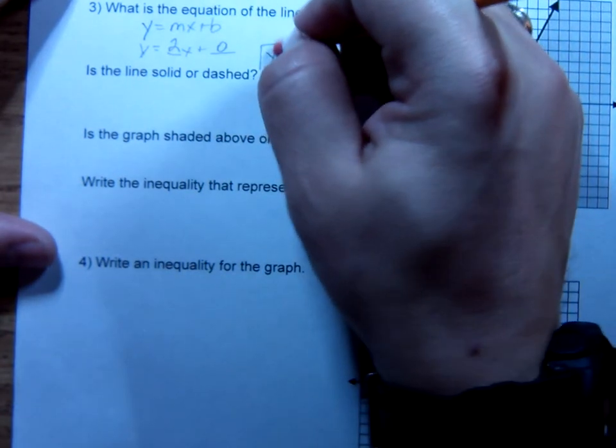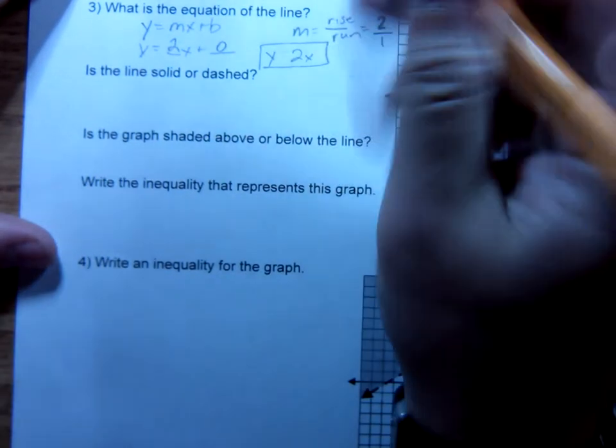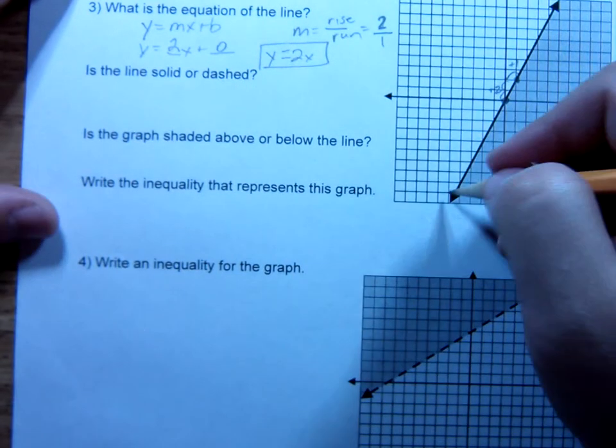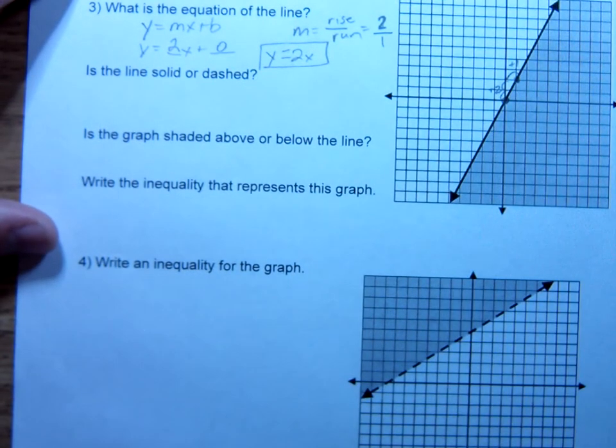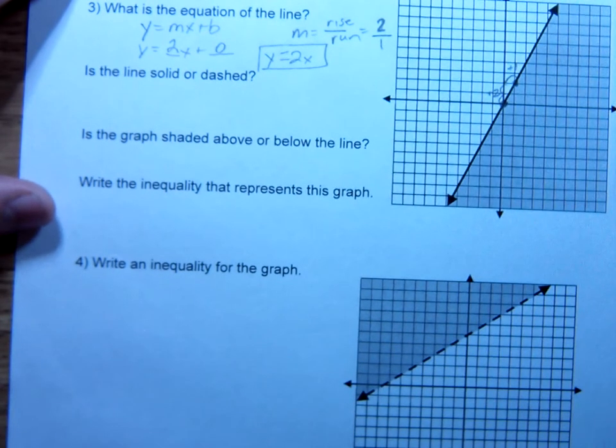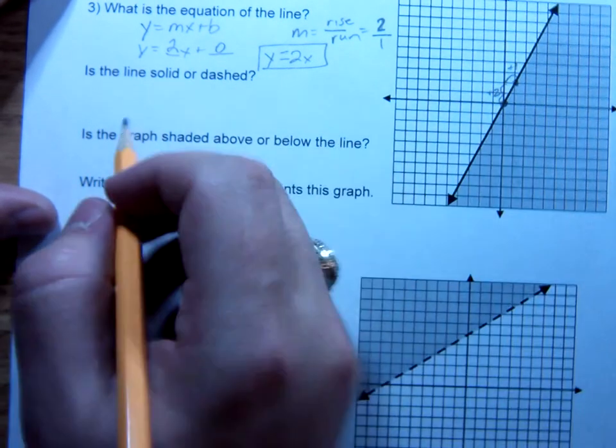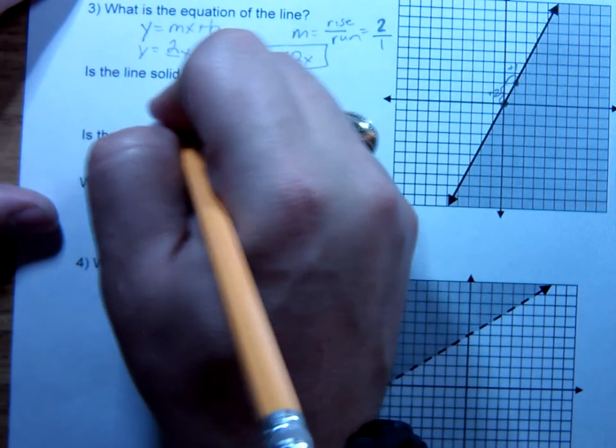Oh yeah, okay, y equals 2x. So I'm just getting the line. That's the line. Okay? Again, this is old stuff. You need to go back and review graphing. Now it's asking, is the line solid or dashed? It's solid. We should start to formulate what that means in our head.